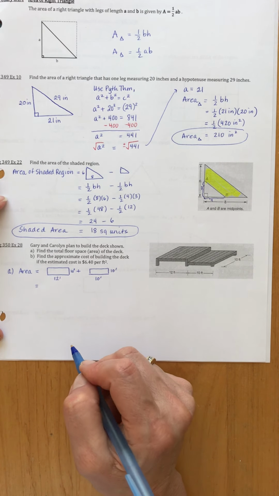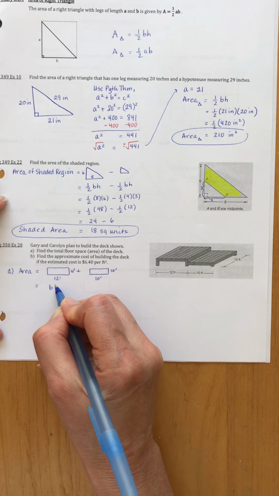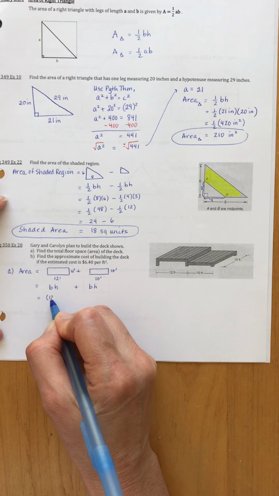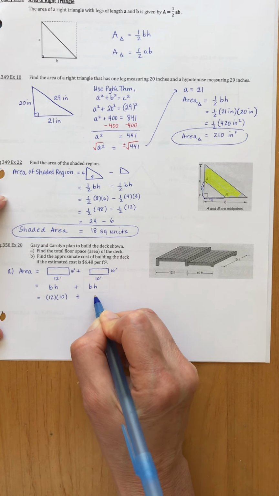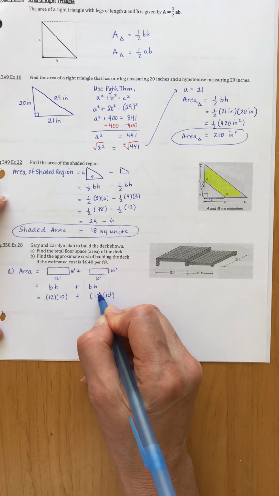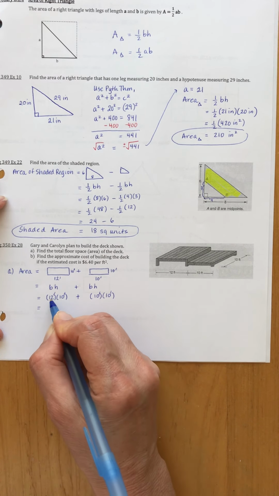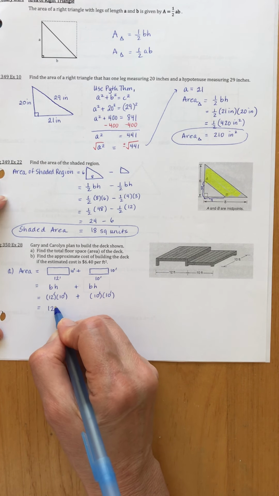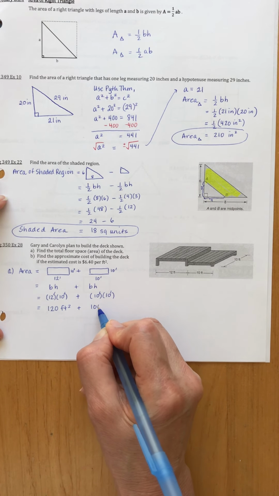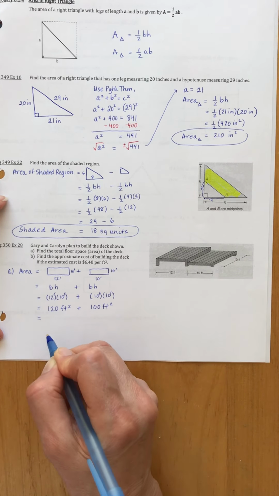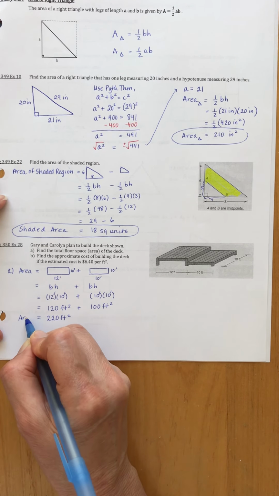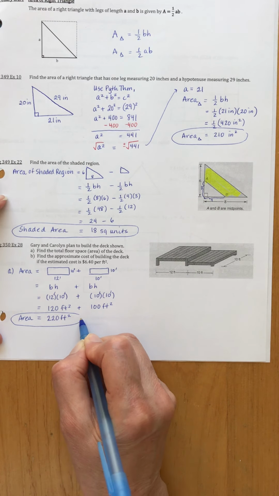Okay, so what is the formula for area of a rectangle? Base times height. So on the first one, we're going to say 12 times 10. And on the second one, we're going to say 10 times 10. And you know what? I've forgotten the units. Let's just go ahead and put them in there like that. So 12 times 10 is 120, and this is going to be feet squared. And 10 times 10 is 100, and again, feet squared. So altogether, we have 220 feet squared. That's our total area. So that's the answer to part A.